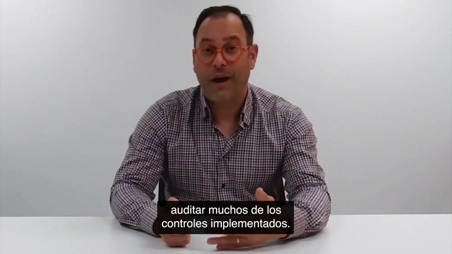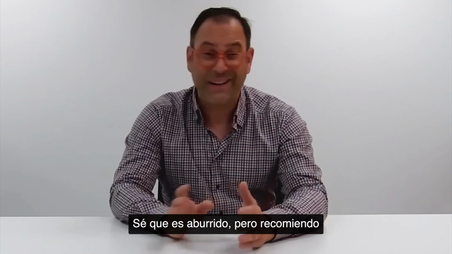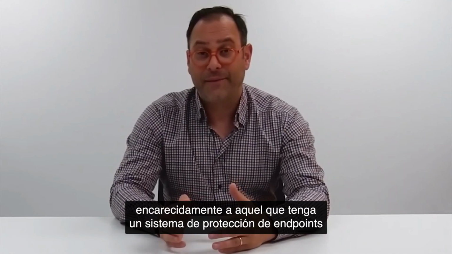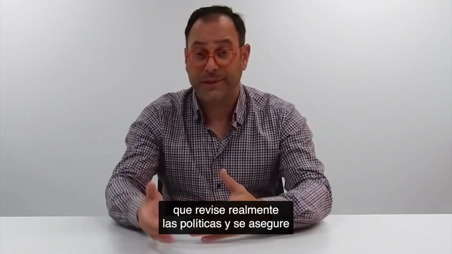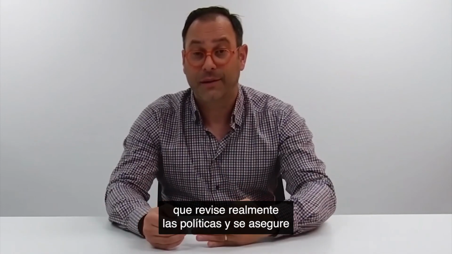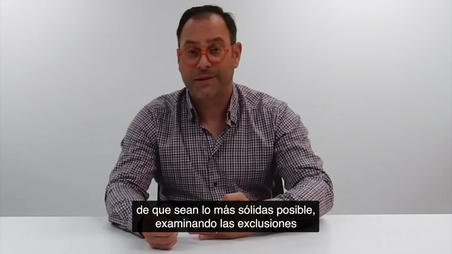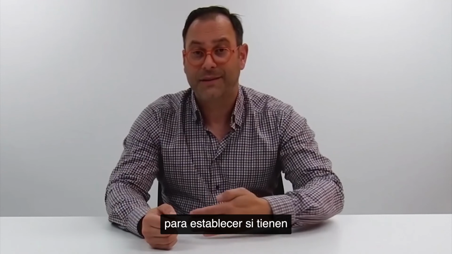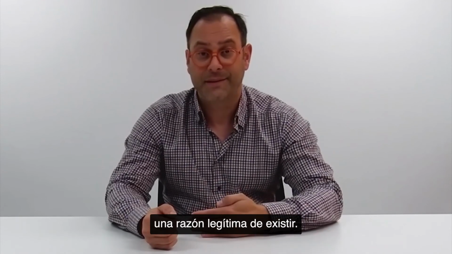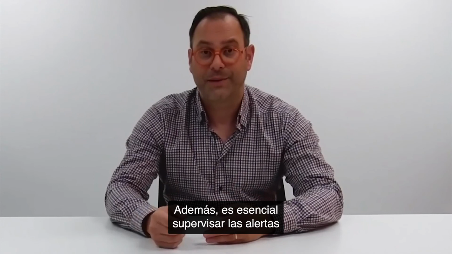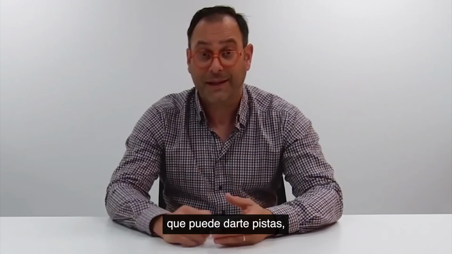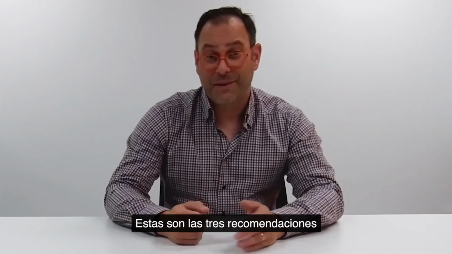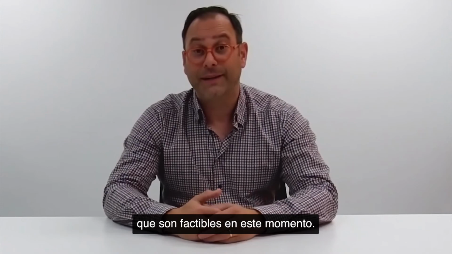The third point that I would make is that you need to actually audit a lot of the controls that you have in place. I know it sounds boring, but I would much rather advocate for someone who has endpoint protection and actually looks at their policies to make sure they're as strong as possible, and at the exclusions they have in place, and makes sure they still have a legitimate reason to have those in place. And just look at your alerts at least once per day. There's a lot of valuable information in there that can clue you off, but you can't get that clue unless you look. So those would be the three things I would say are actionable right now.